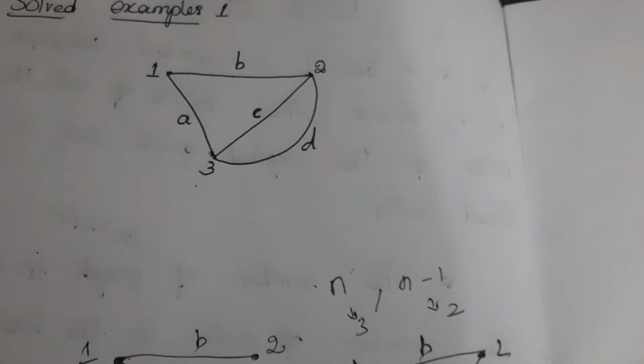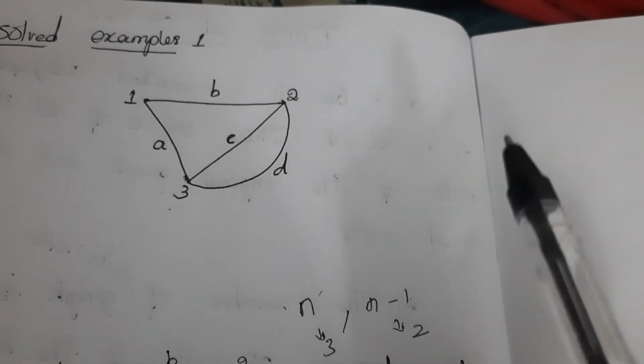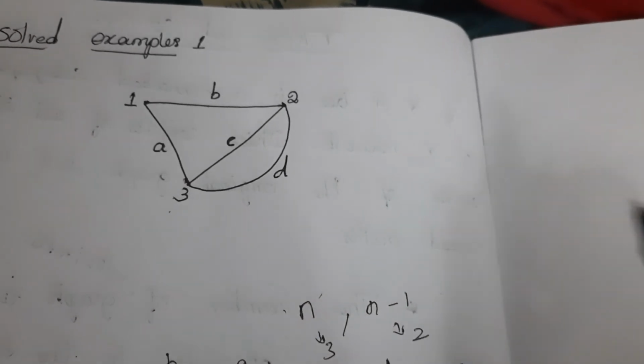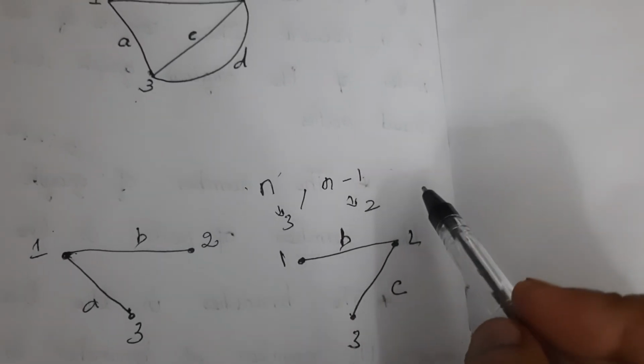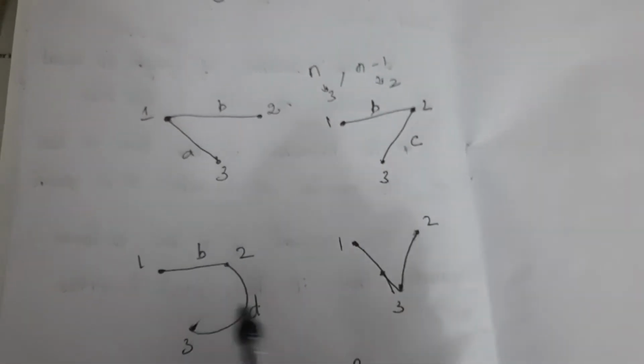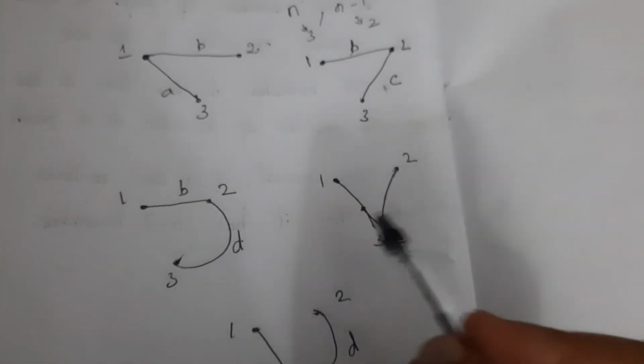So the condition here is that the number of nodes in the graph is equal to the number of nodes in the tree. Here the number of nodes is 3, so all the subgraphs have 3 nodes. But the number of branches is equal to n minus 1, so all the subgraphs must have only 2 branches, and there is no closed path.